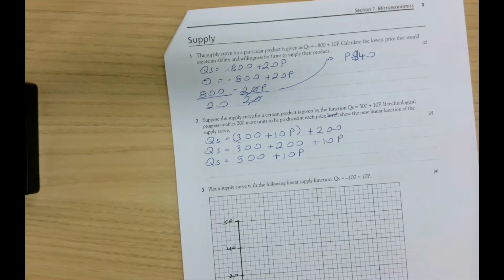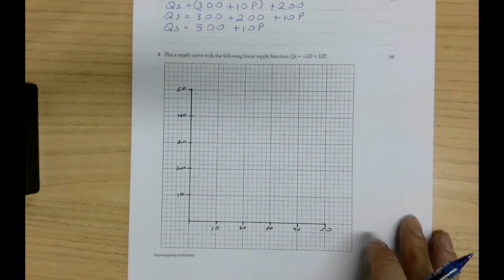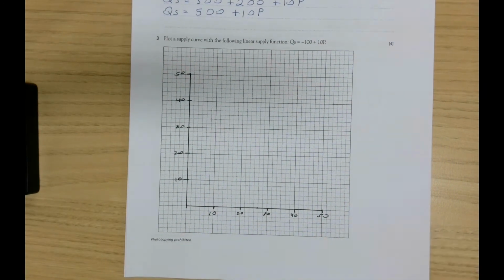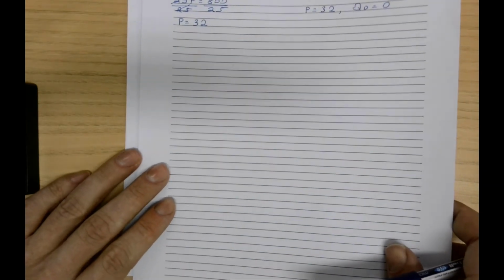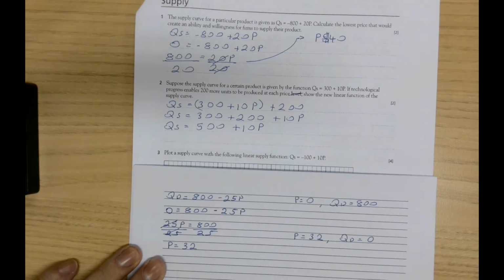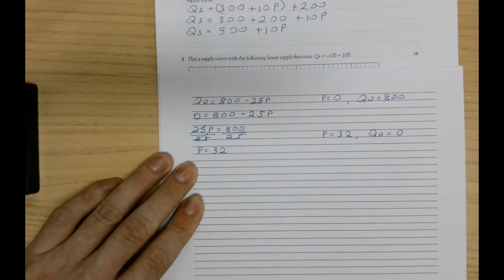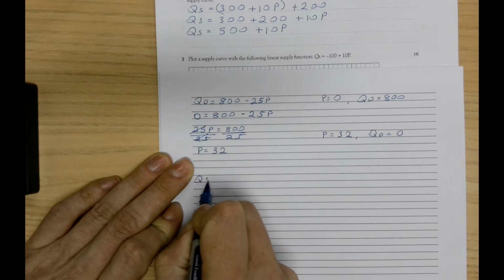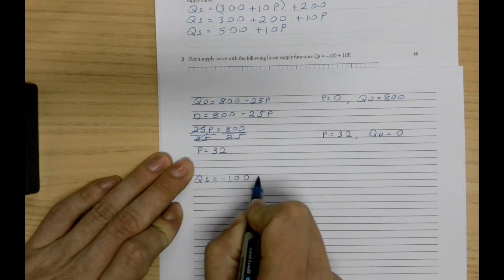It's not a change in the slope. Okay, now plot the supply curve with the following linear function. So again, I'm going to go back, and it's QS equals minus 100 plus 10p. I'll push this up here for a second. So we've got QS equals minus 100 plus 10p.